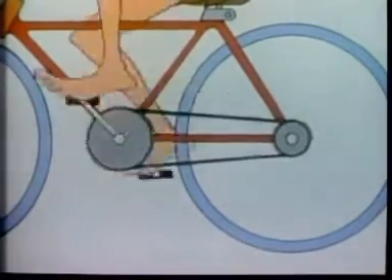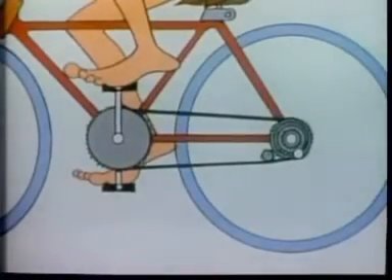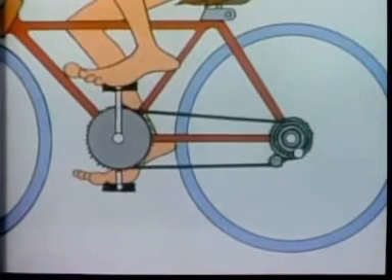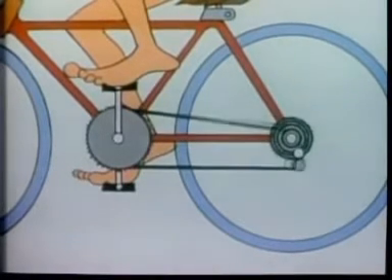The chain works the same way a belt does, except the wheels are sprockets with teeth. The back sprocket is smaller, so it turns faster, with more RPMs. Some bicycles have several different sized rear sprockets that you can shift, depending on the force and RPMs you want.